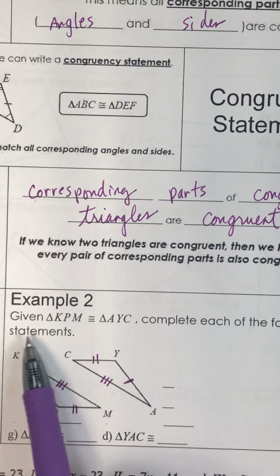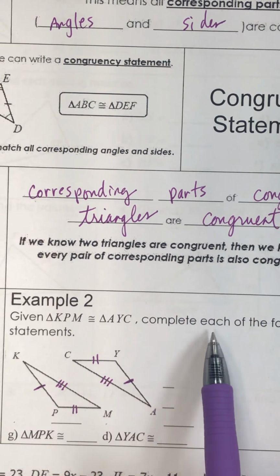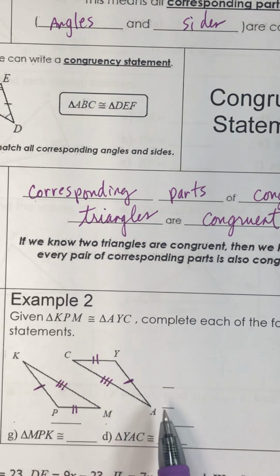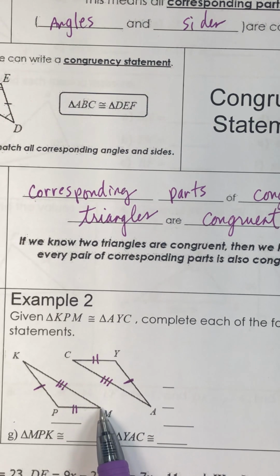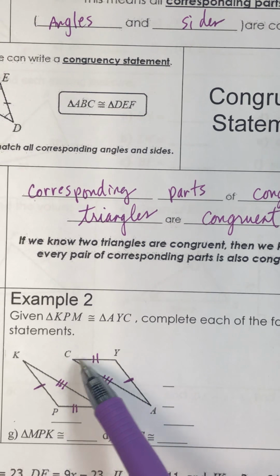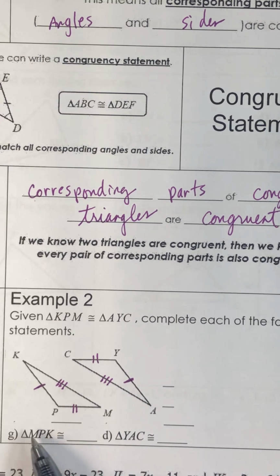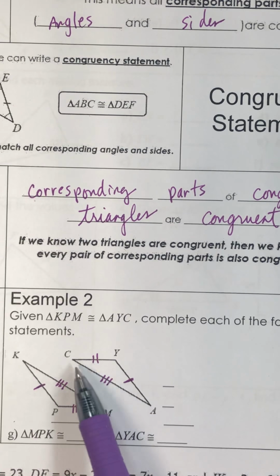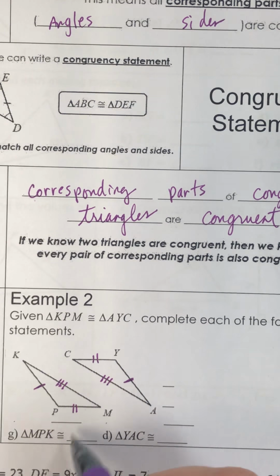So let's see. Given that those two are congruent, it says, complete each of the following statements. I'm just going to do this bottom statement here. I'm not sure what these other little lines are, but let's just do this statement right here. So if we wrote it as MPK, from M to P to K, how would we have to write the other one? Well, M is between the marked 3 and the marked 2 side. So M matches up with C. So that's where I'm going to have to start on the other one. So MPK would go C, along the 2 side, down the 1 side, C to Y to A. So that would have to be triangle CYA.